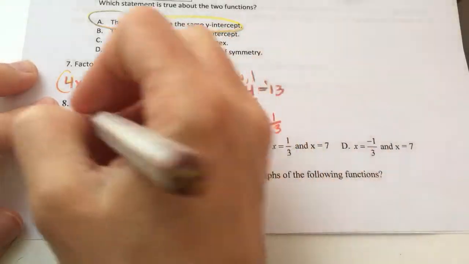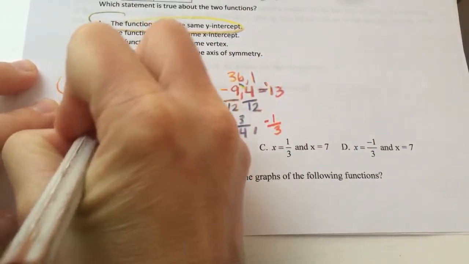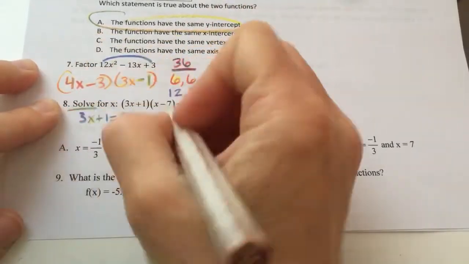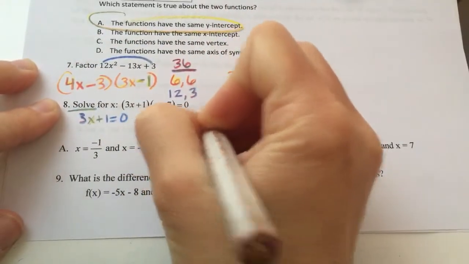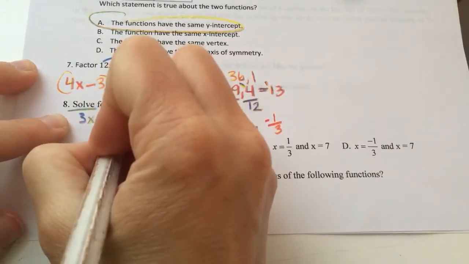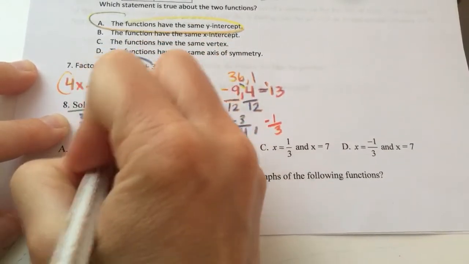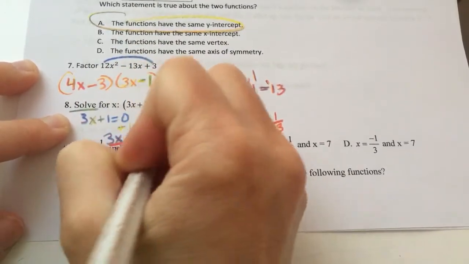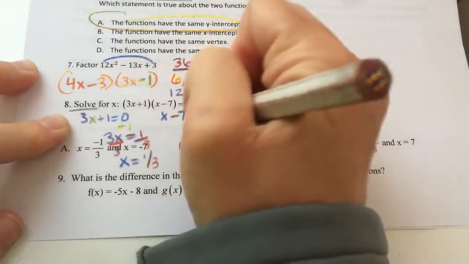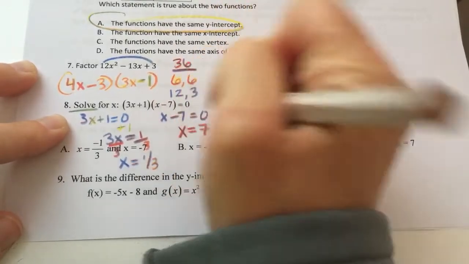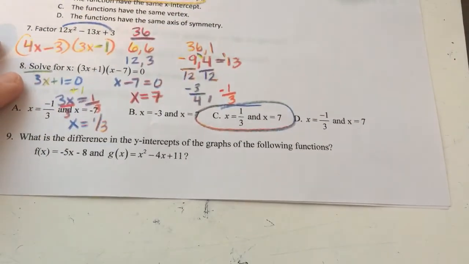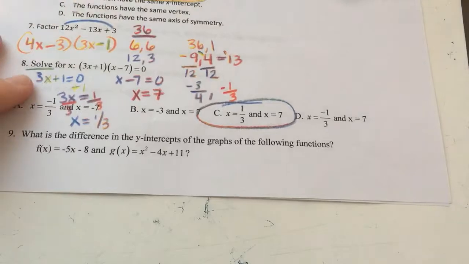All right, number 8, 3x plus 1 equals 0. You're going to set them both equal to 0 because it says solve. Set them both equal to 0. So you're going to add 1 to the other side. So that gives me 3x equals 1. Divide by 3. X is 1/3. And here you add 7 to the other side, so x equals 7. So you get 1/3 and 7. That's C.